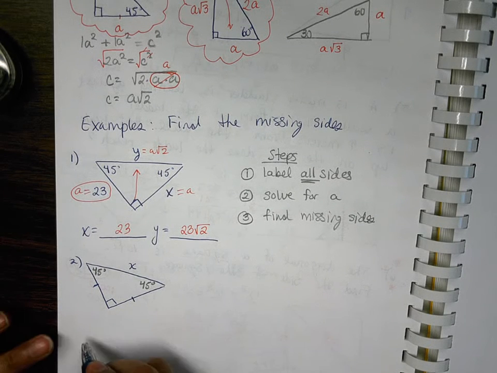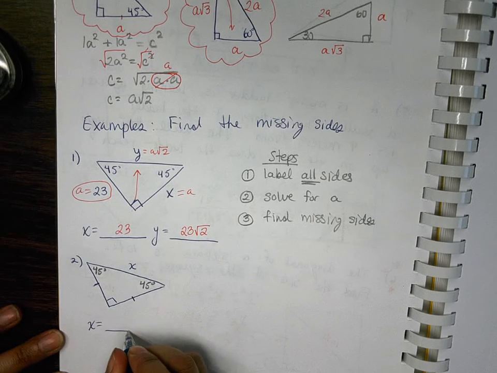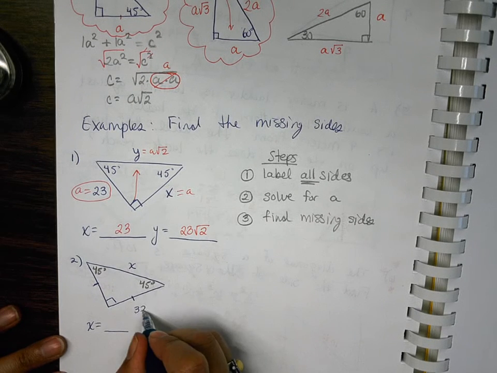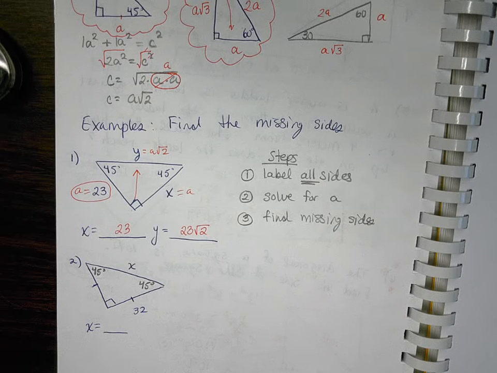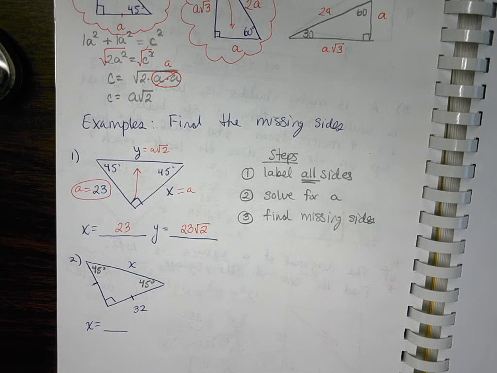I'm down here, I'm just going to put X because there is no Y. X equals blank, and I'm going to label this as 32. And I keep forgetting to put your given information. That will be given to you. Given, and we're looking for X.